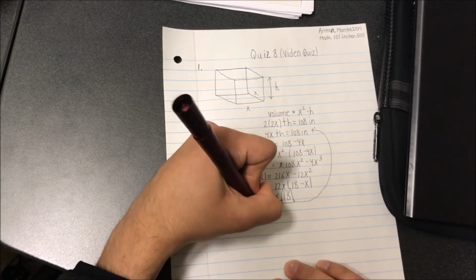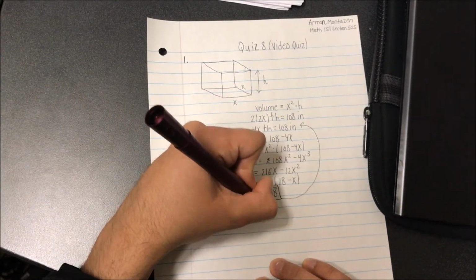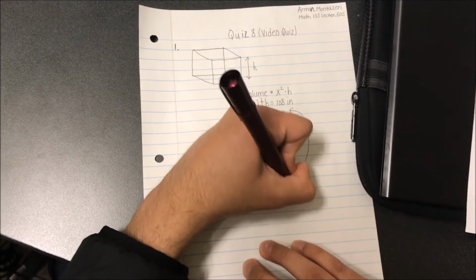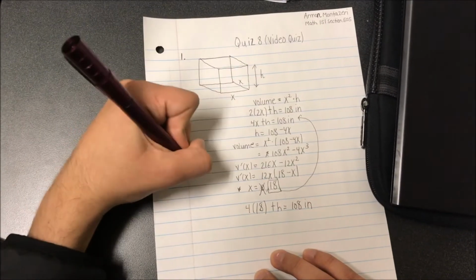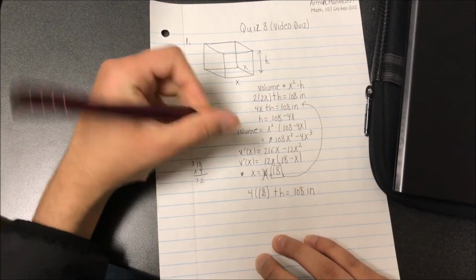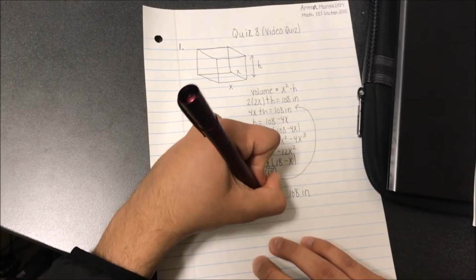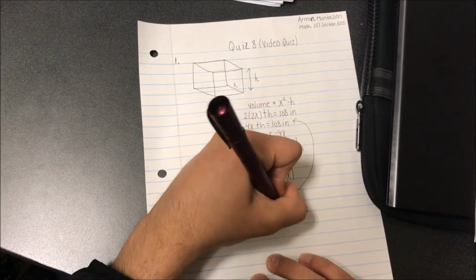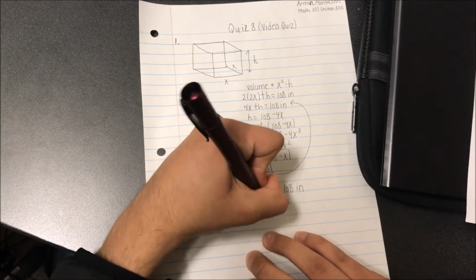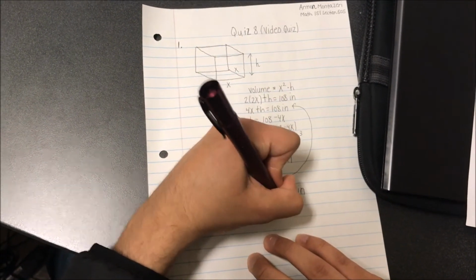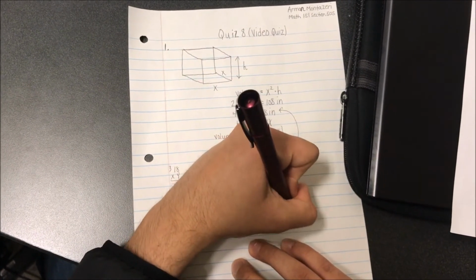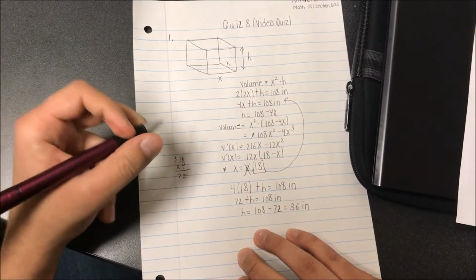So you have 4 times 18 plus h equals 108 inches, and 18 times 4 is 72. 72 plus h is equal to 108 inches. So the height is equal to 108 minus 72, which equals 36 inches.